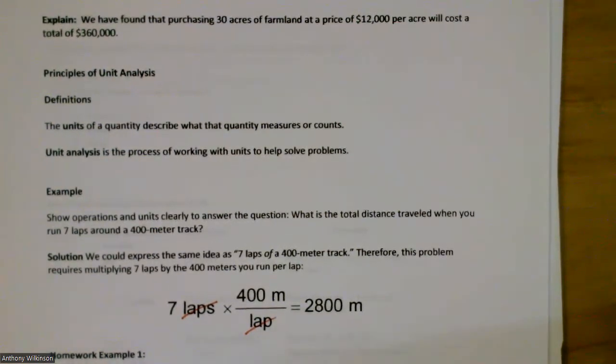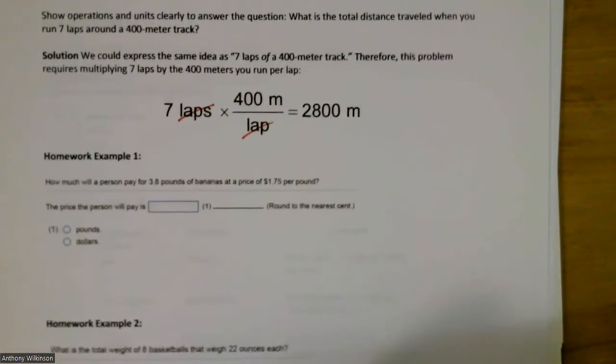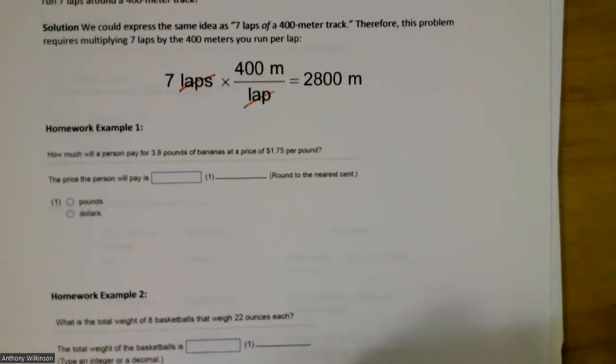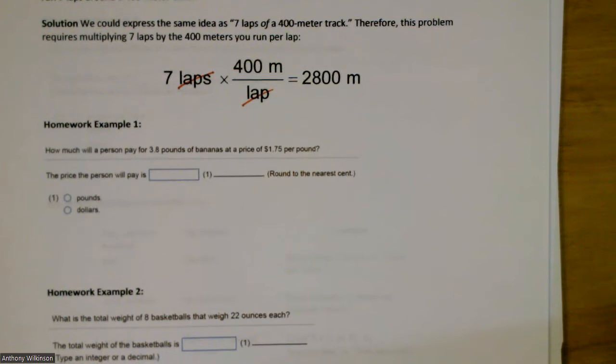Now let's look at some examples that are similar to the ones in your homework for this section 2A. It says here, how much will a person pay for 3.8 pounds of bananas at a price of $1.75 per pound?